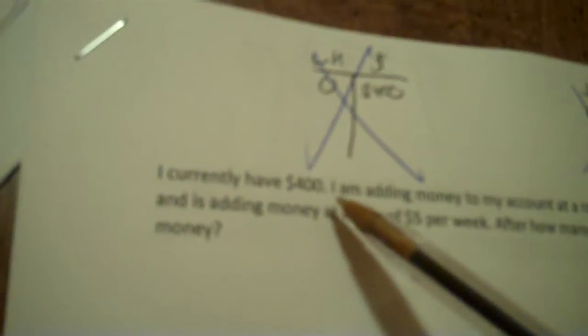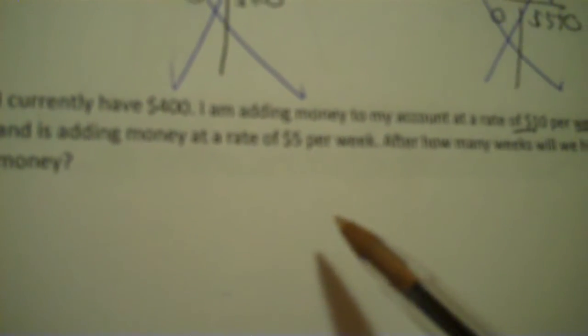I currently have $400. I'm adding money to my account at a rate of $10 per week. My friend has $550 and is adding money at a rate of $5 per week. How many weeks will we have equal amounts of money? This is different. You haven't done one like this before. So you got dollars and weeks. Time's the X, and the money's the Y.